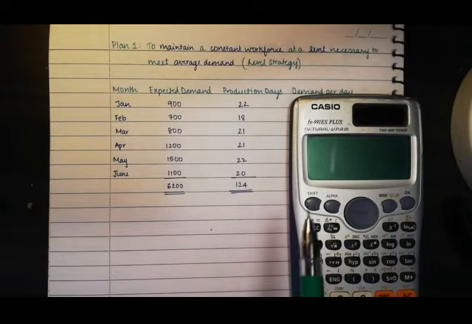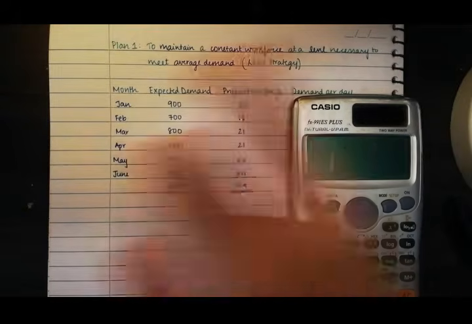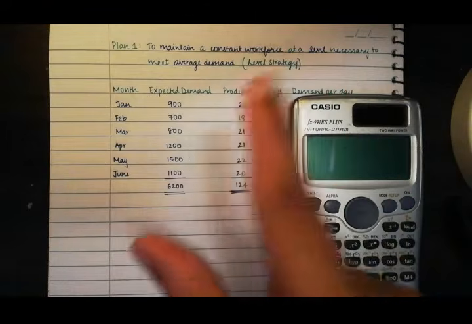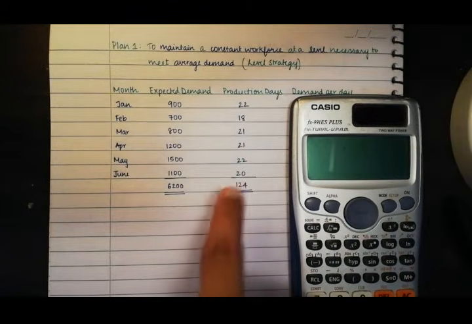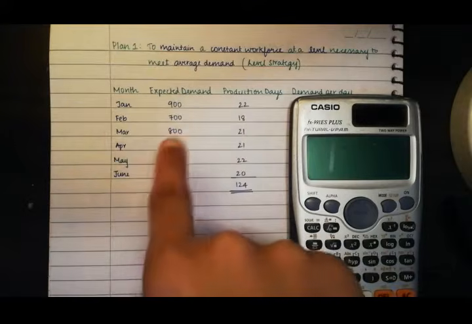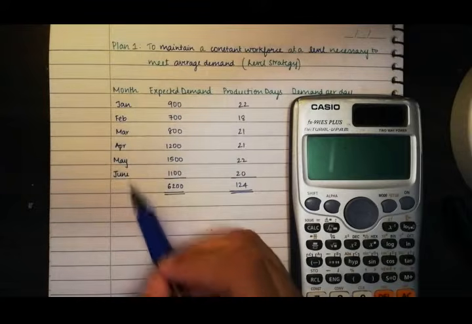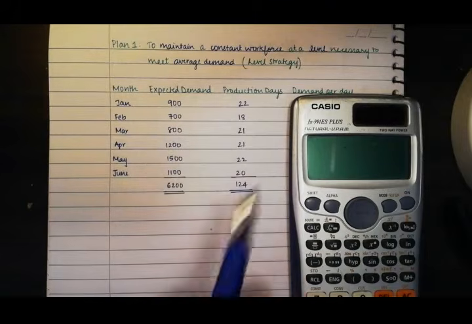And then we have the production days. What do the production days mean? The production days basically means how many days you'll be producing for each month. For example, in January, you'll be producing for 22 days in total. That is maybe excluding the weekends and holidays and everything. So we're forecasting into the future, looking forward to say that we'll be working for 22 days. And in those 22 days, the expected demand is 900. So just keep that in mind. Then February is going to be 18, March 21 days, April 21, and so forth.